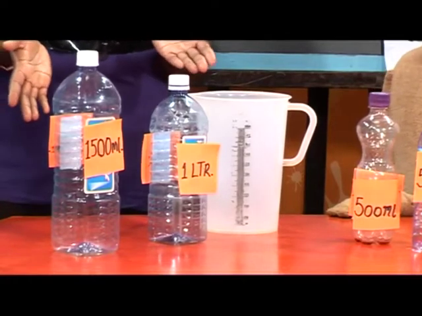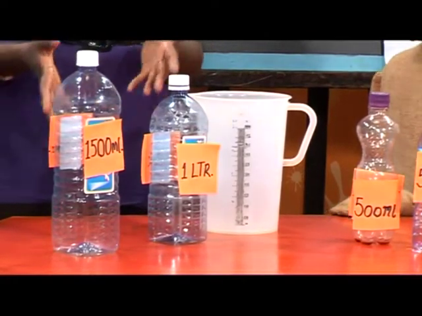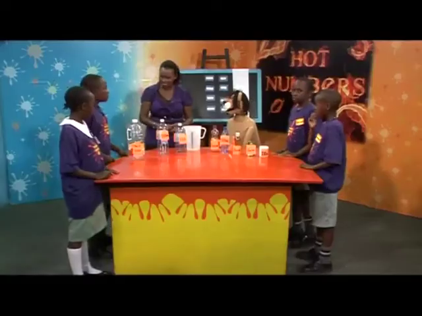Now, I brought this jar and these bottles here because I want to demonstrate how they are used to measure liquids. Don't be disappointed. We are going to have fun while doing this.